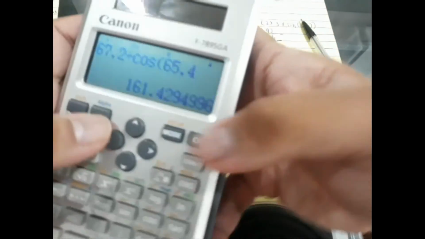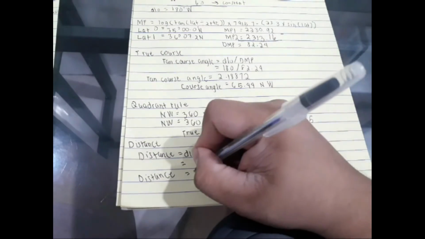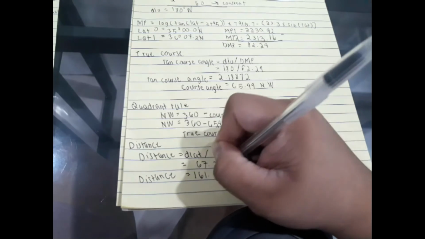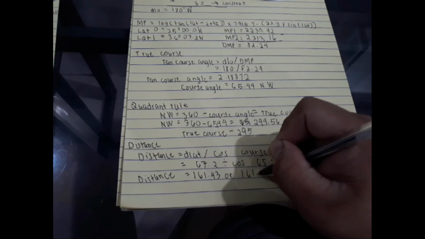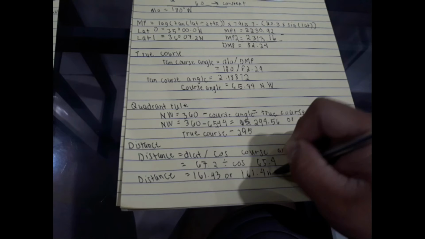The answer is 161.43, or we can do it like 161.4 nautical miles.